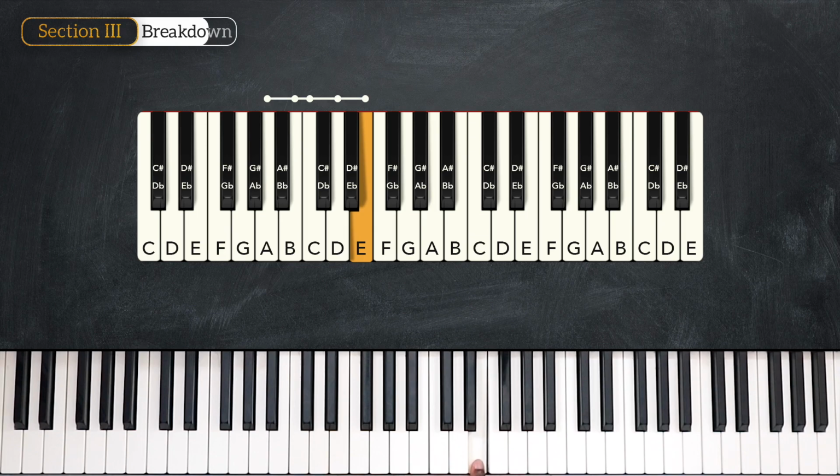You have E. Then, going up by 1/2 step, you're going to land on F. Then go up 1 whole step, you have G. And that's all the notes for the scale. Right after that, we're going to go up 1 whole step and land back on A. That's the A minor scale.